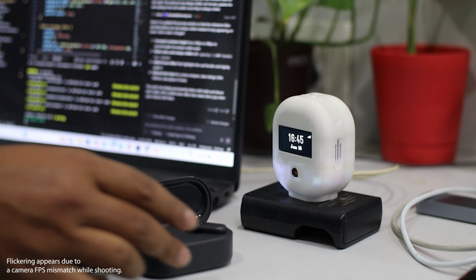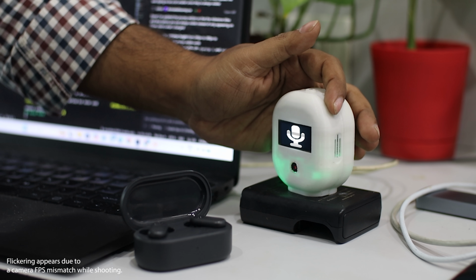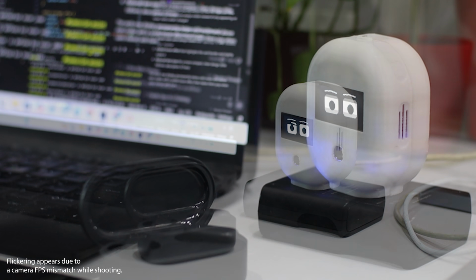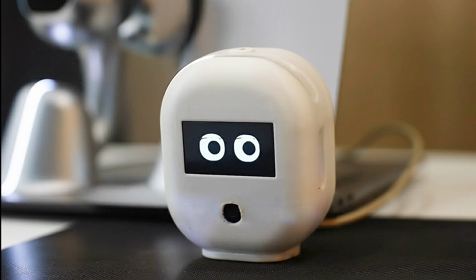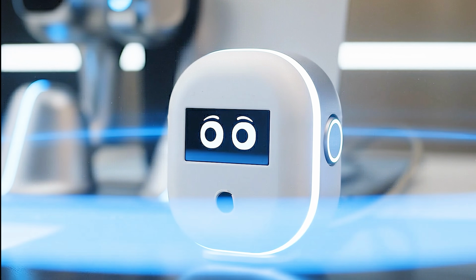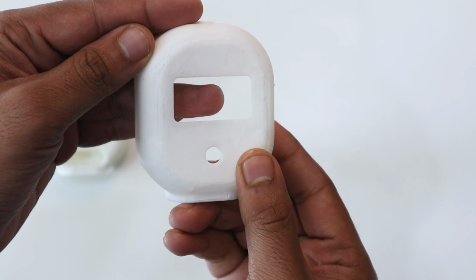With vision-based AI, it can actually understand what it sees, something most off-the-shelf pet bots can't do. Sounds futuristic? It's real, and in this video we'll show you how to build your own desktop pet bot from scratch.